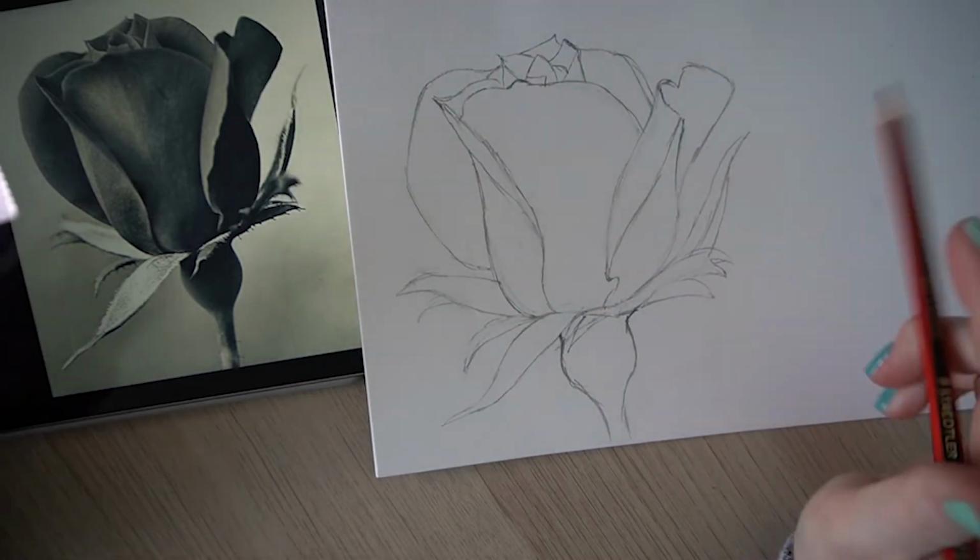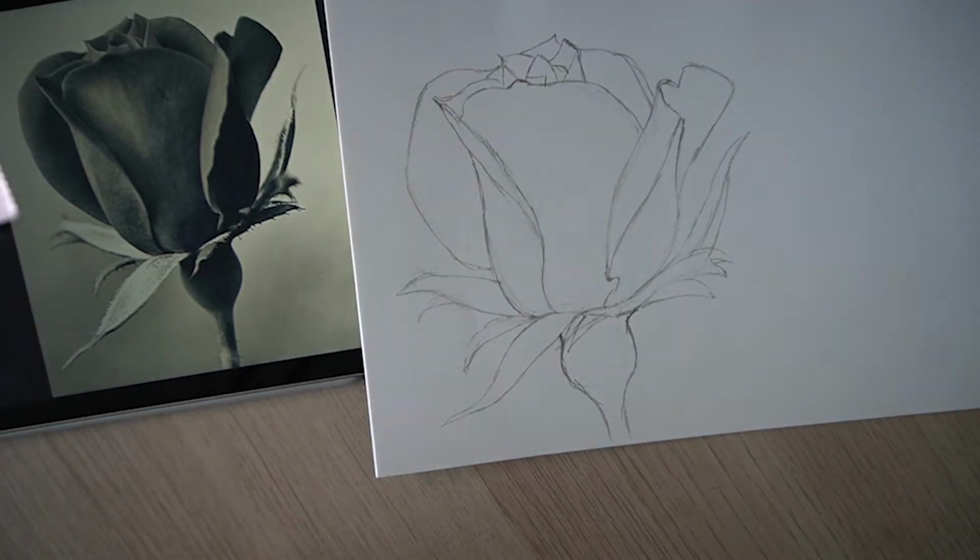Now this is quite tricky because it's a red rose, so actually the contrast between the dark and the light areas is a lot less, so that means you need to do a little bit more work yourself as an artist to try and get that contrast, because what you don't want to do is shade the whole thing grey.